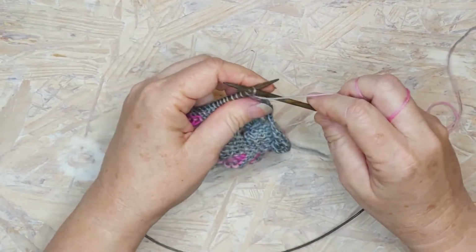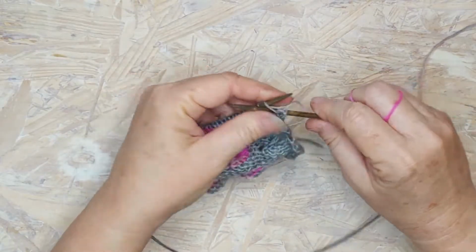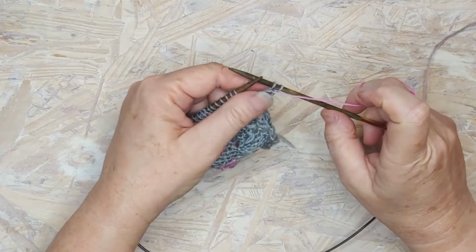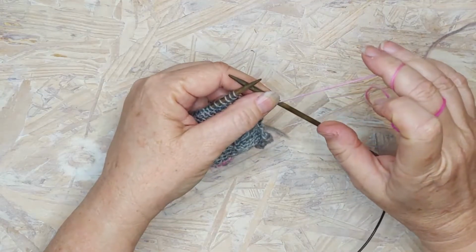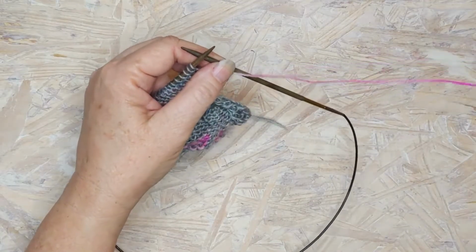All right, we're back on the wrong side and we're just about to another pink section. So let's get one more stitch in there. Sometimes they'll fall on the edge and that's okay. Just continue as normal. We're back to our pink section again.